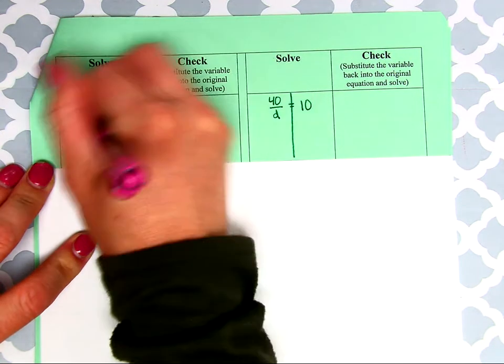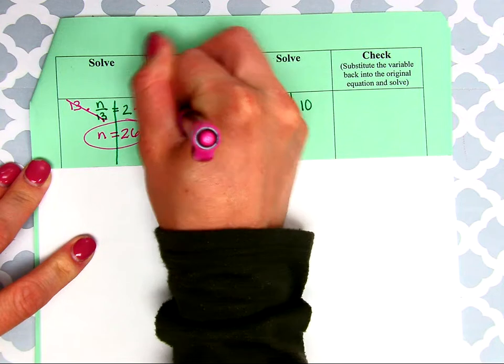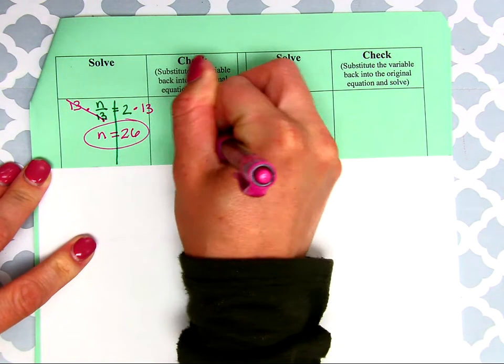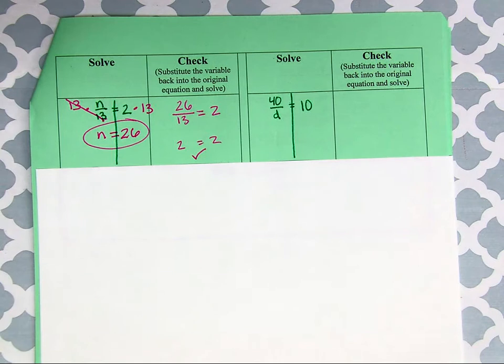Circle my answer. Do a quick check. Yes, 26 works when I plug it in. So 26 is my answer.